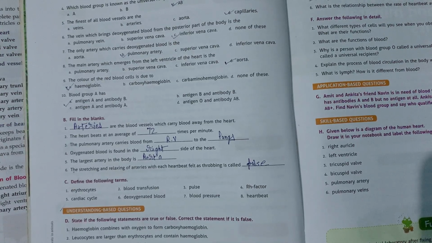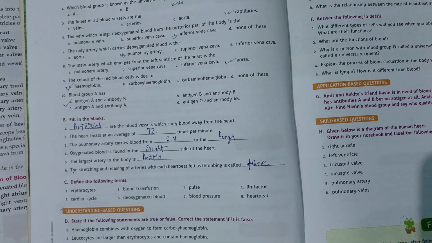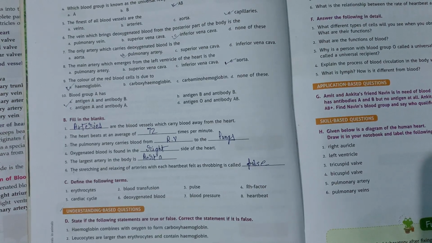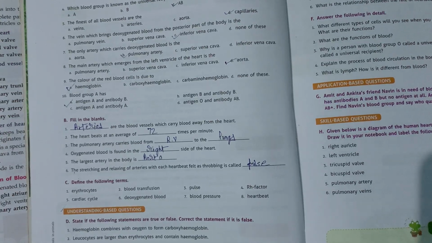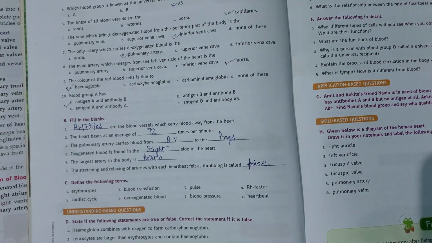Veins connect arteries and capillaries, no. Capillaries connect arteries and veins. The heart is enclosed by a single membrane called pericardium. Yes, it is enclosed by the membrane, a double membrane, pericardium. Deoxygenated blood is received by the right auricle. Yes, deoxygenated blood is received by the right auricle.